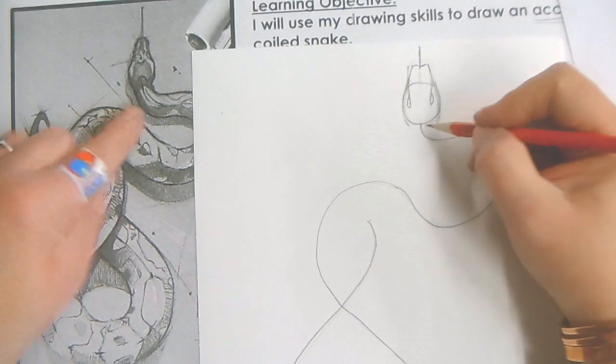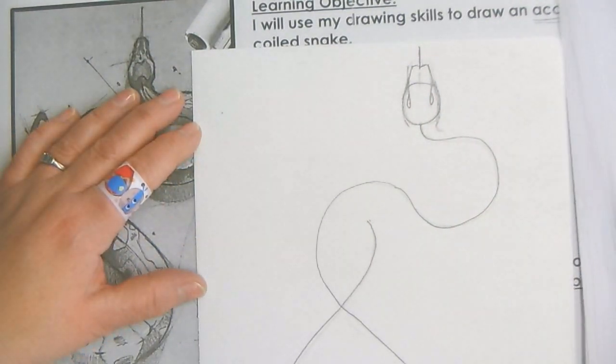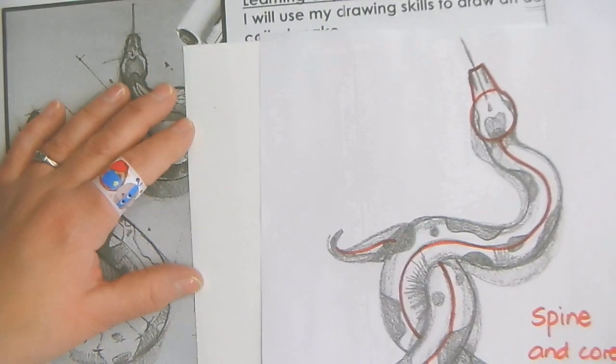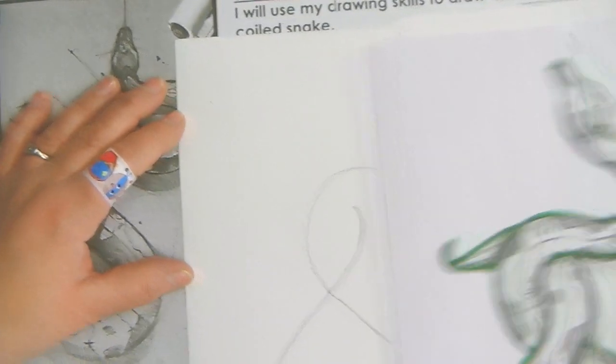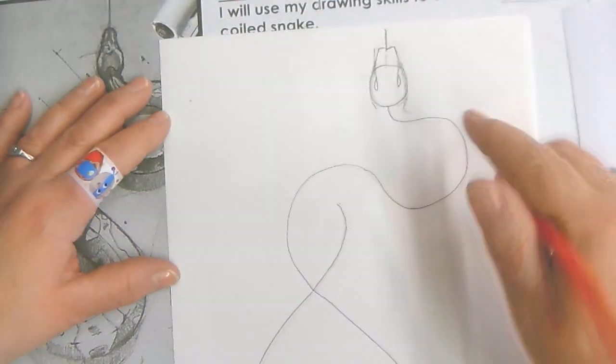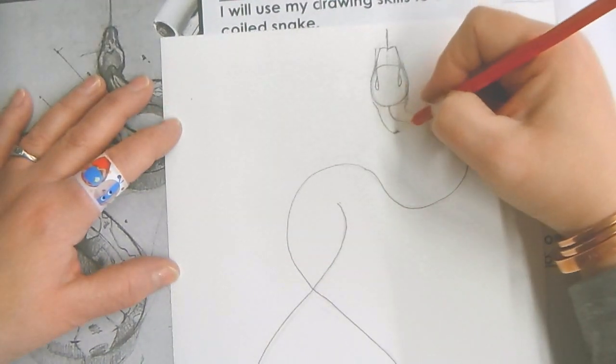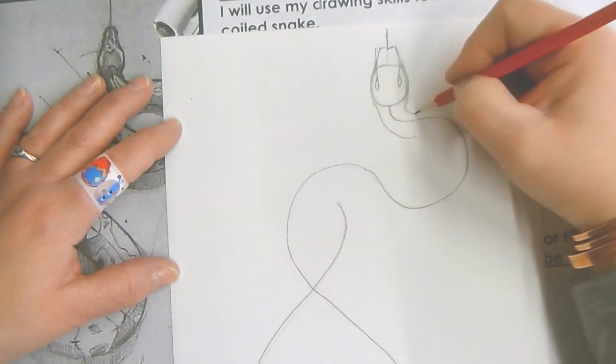So I've drawn that part, the spine of the animal, first. So the next part is going to be drawing the parallel lines around the spine shape. I'm going to try my best to keep the lines parallel.